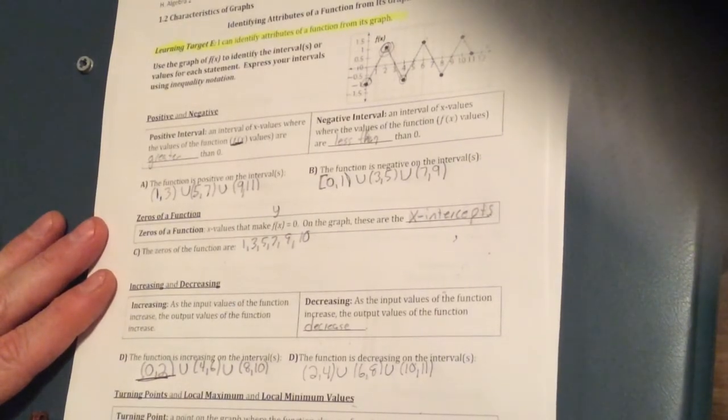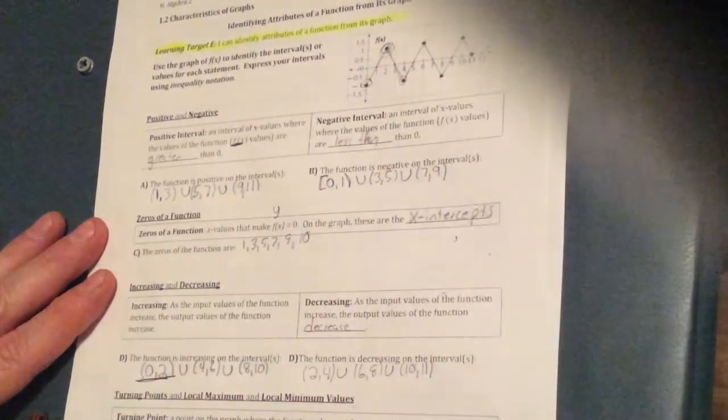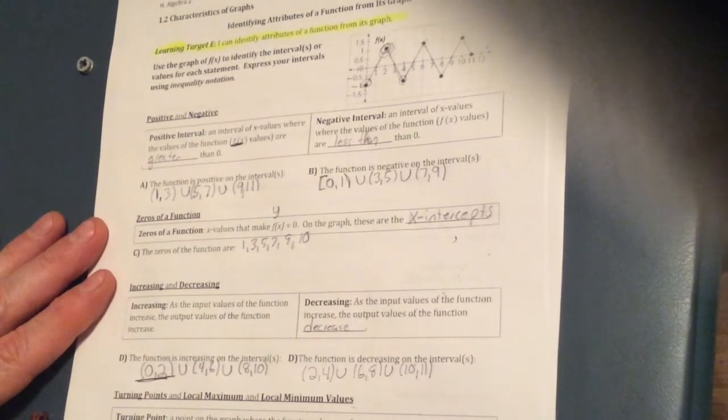All right. How many local maximum values does it have? Well, I see 1, 2, 3 local maximums. We're going to say 3 local maximums. What is the value f of x at these? What is the output of these?